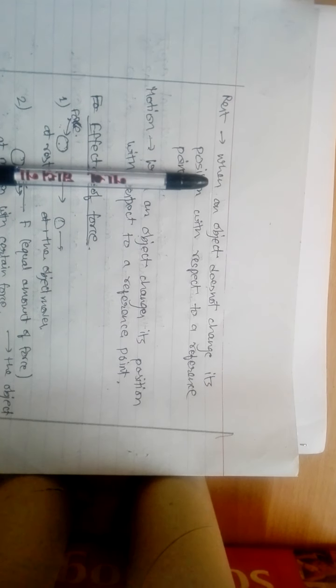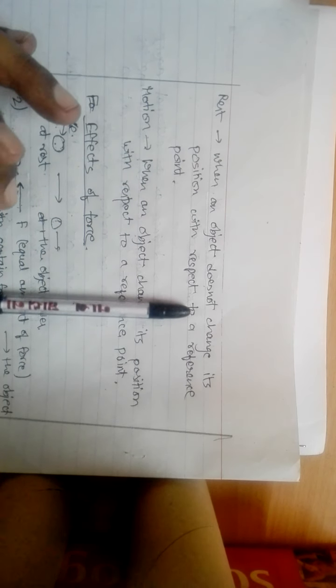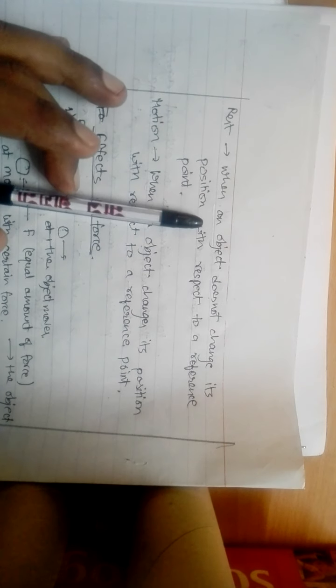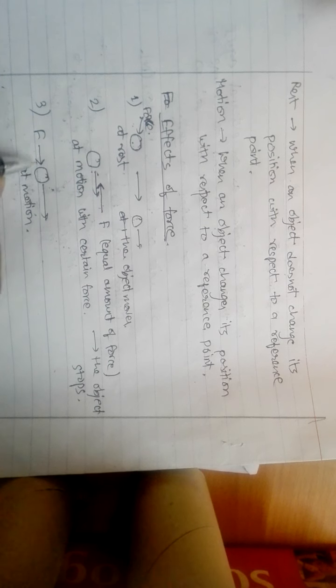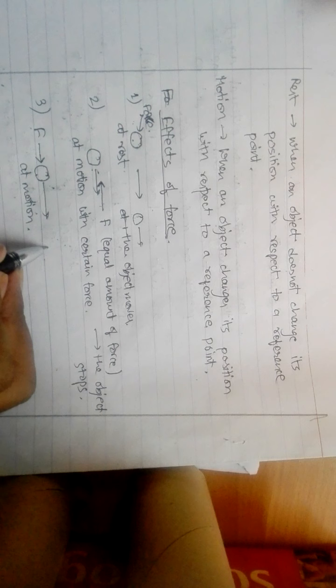Like, let's say this is a pen. It is in a state of rest. If I apply force on this pen, then the pen starts to move. But while the pen is moving, if I apply the same amount of force from the opposite direction, then the pen stops. That is, the pen comes to a state of rest. And another effect: let's say the object is in motion. If force is applied in the same direction as the motion, then what happens?